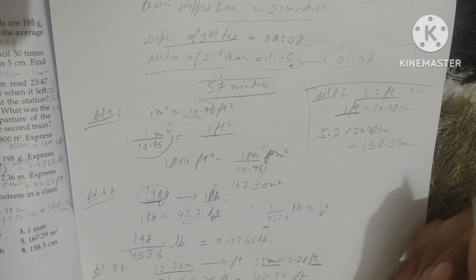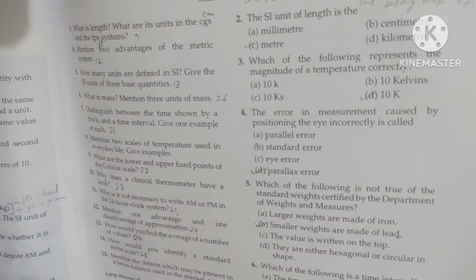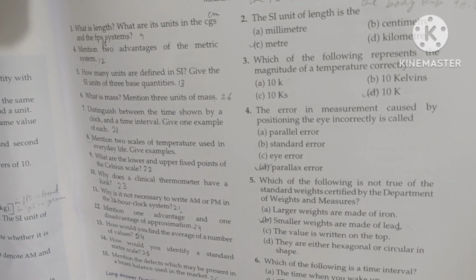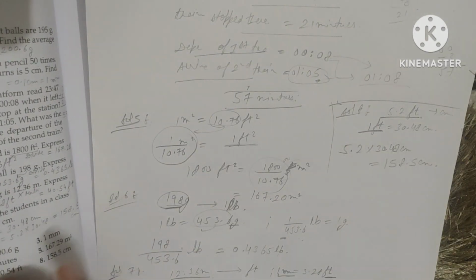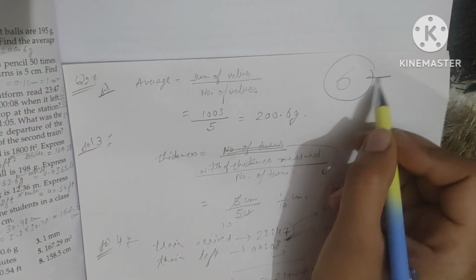So with this, the numericals, true, false, blanks, objective type questions, long and short, all the 6 parts of the exercise are completed.